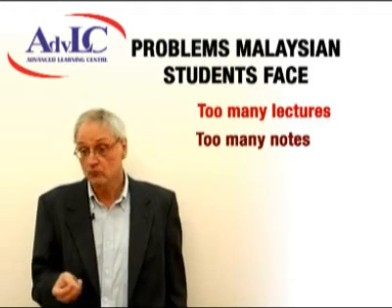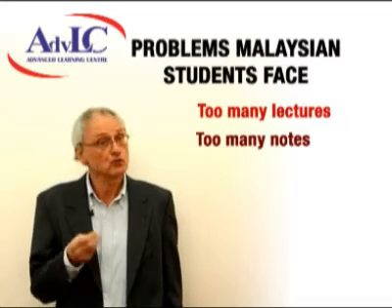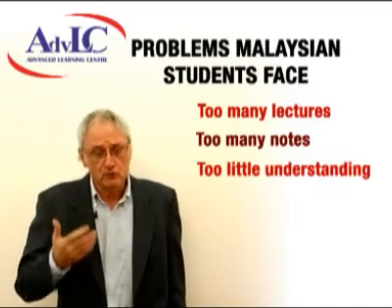Firstly, they have too many lectures. And too many lectures means too many notes, which students cannot possibly revise. And too many lectures and too many notes often results in too little understanding. The student can reproduce the framework, but they do not understand it and they don't know how to apply it to the case.